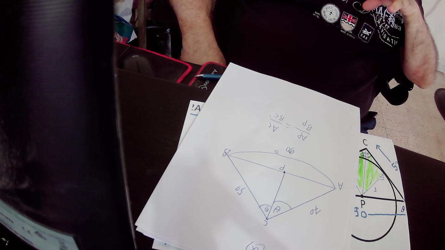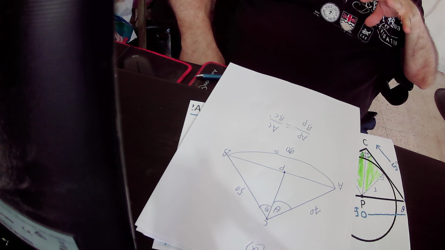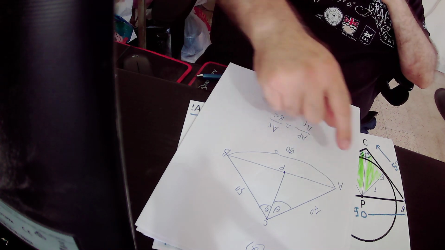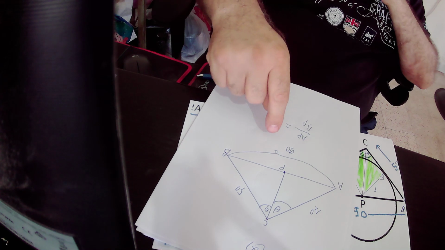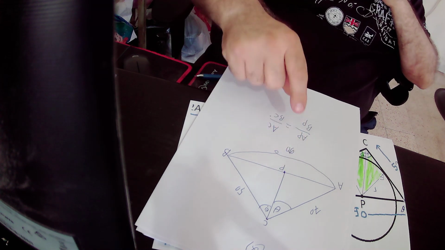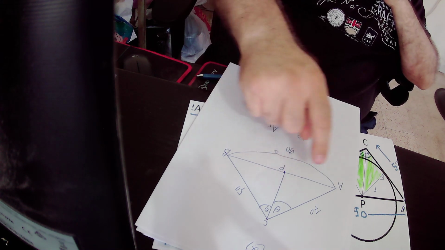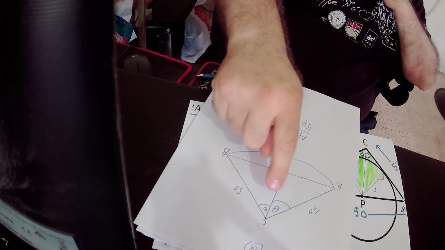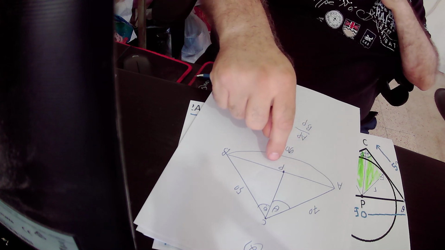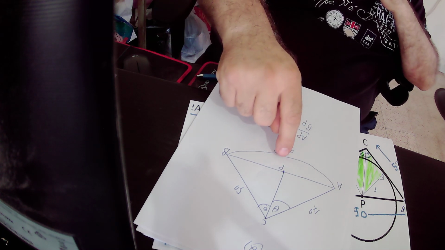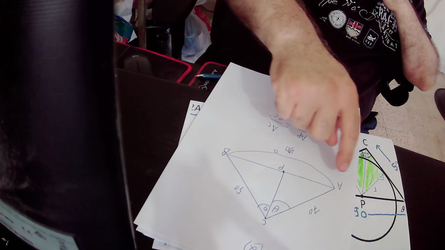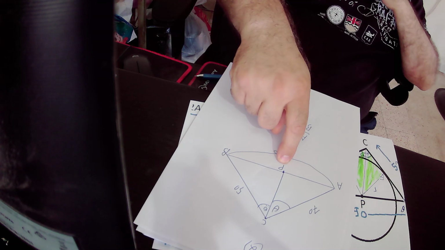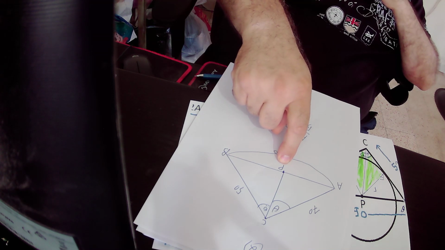I will return again. The angle bisector in triangle ABC is CP. Why? Because CP divides angle ACB into two equal parts. So this angle bisector hits side AB in triangle ABC.